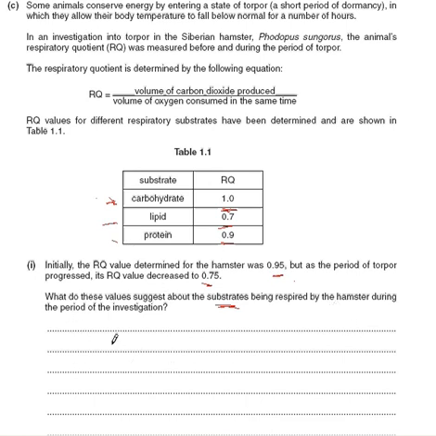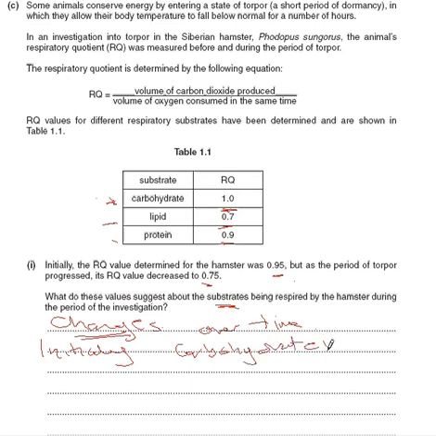Okay, so the first thing we can say is that it changes. The substrate itself changes, and it's an easy mark. We have to say from what. So the substrate changes over the time of this investigation. Now, if we look at the 0.95 initially, we can say that initially it's carbohydrates. Maybe a little protein, maybe a little bit of lipid, but mostly carbohydrates, as it is very close to 1.